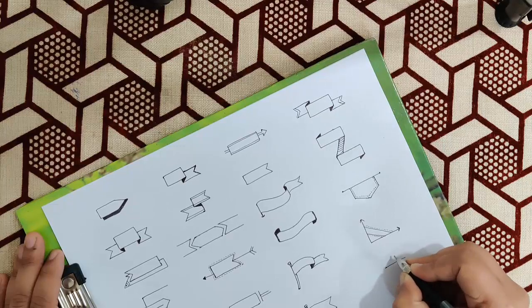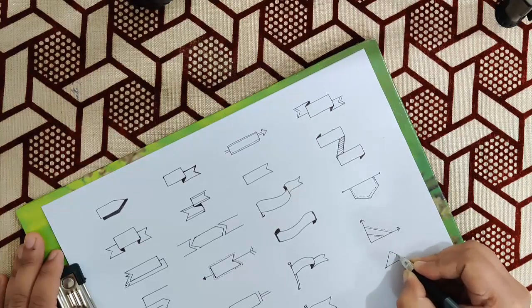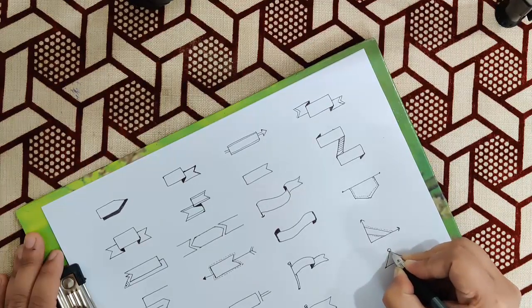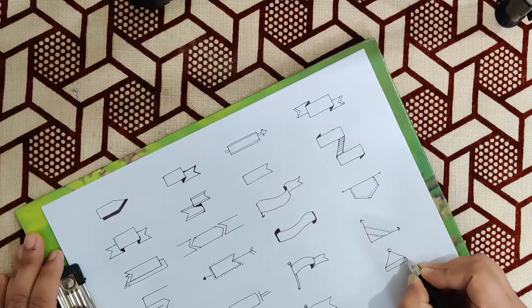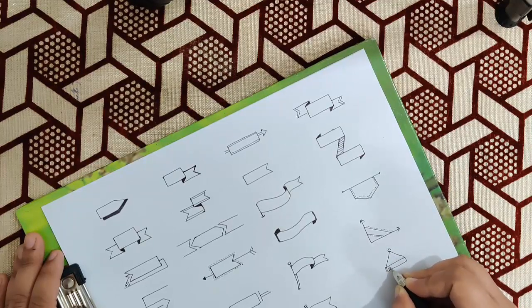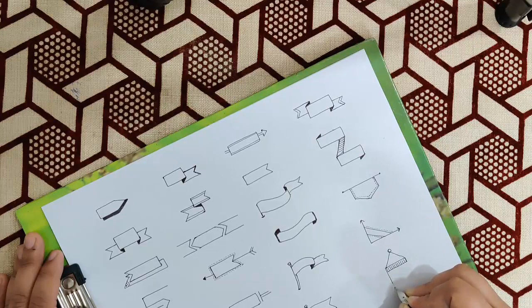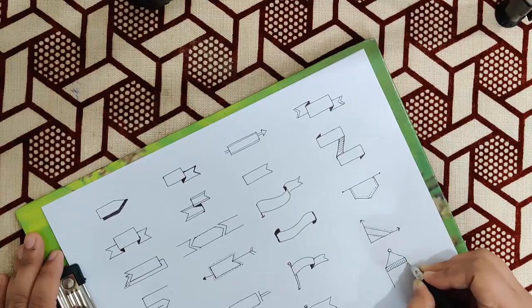For this, I'm first making a triangle here, making a small circle at the tip of this triangle. Now making a rectangle using the base of this triangle and filling it in, making some parallel and random lines into it. Now continuing it further to make a bigger square over here this time.